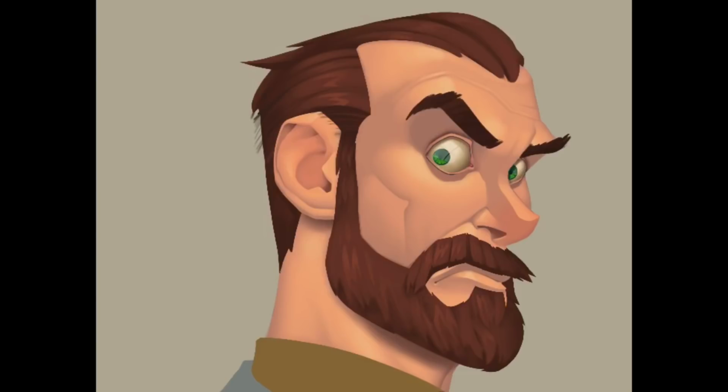And now we're at the darkest layer, where I'm just adding in some extra definition. You can see it on the back there and by his ear where it's crossing over. That's just to make sure that some of those forms are getting punched up the right way.